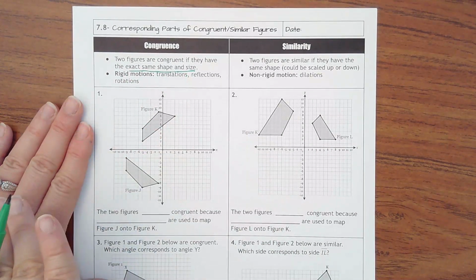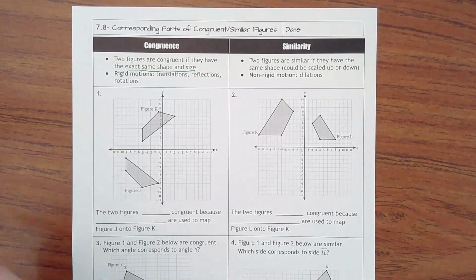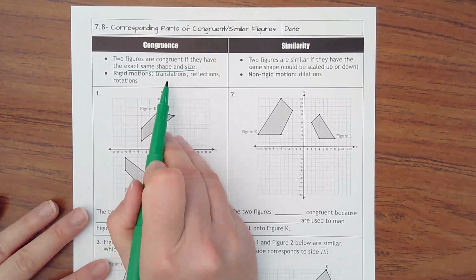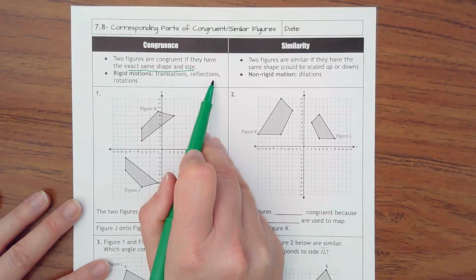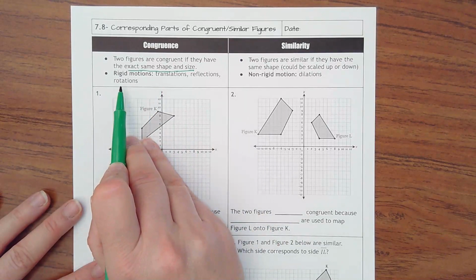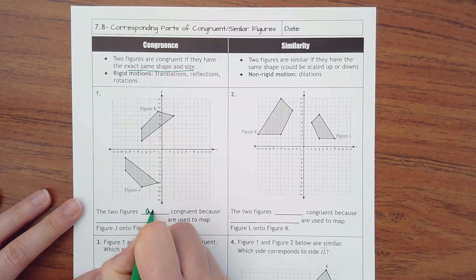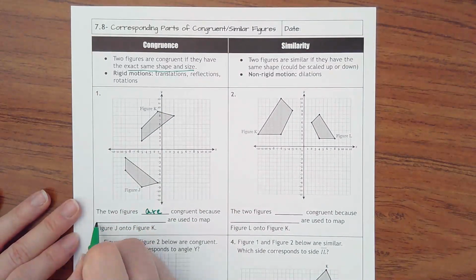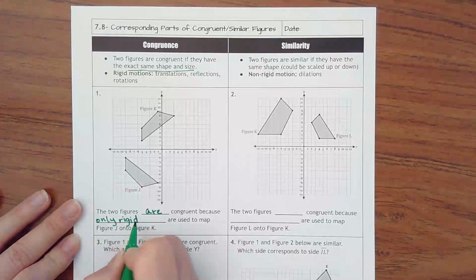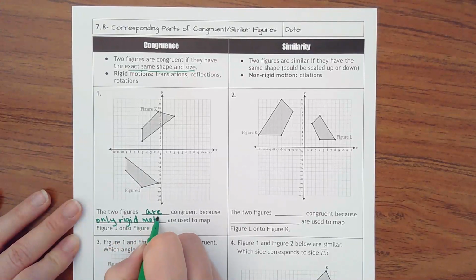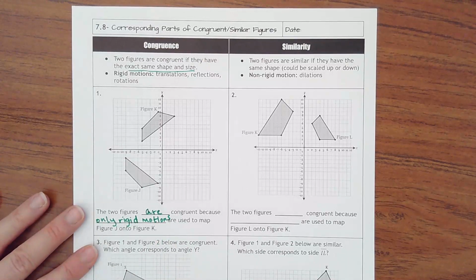These are formed only by rigid motions. Rigid meaning it hasn't changed it, it's just moved it around. So that could be translations, the sliding. Reflecting it over something does not change the shape or size, and rotating it doesn't change the shape or size. So in this one, I would say the two figures are congruent because only rigid motions are used to map figure J onto figure K.